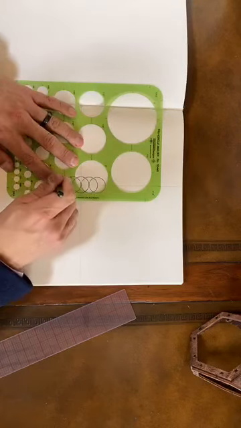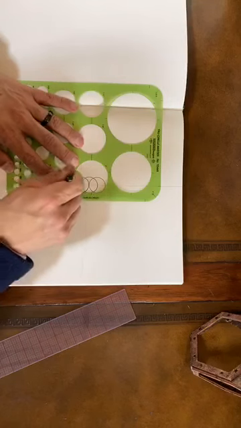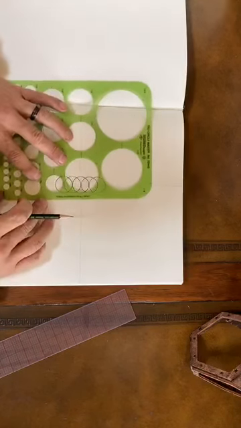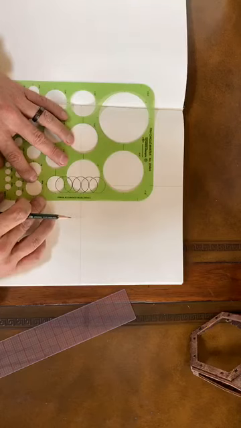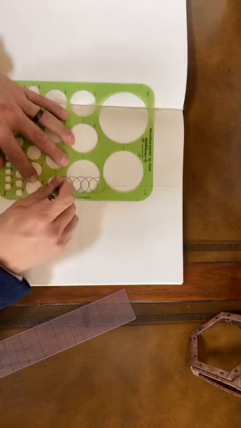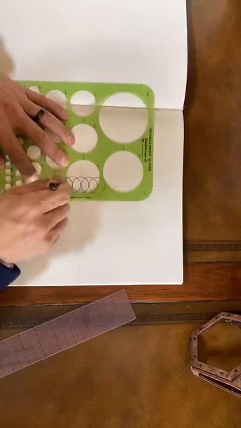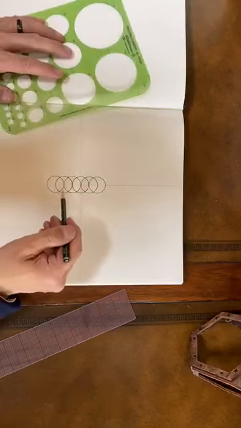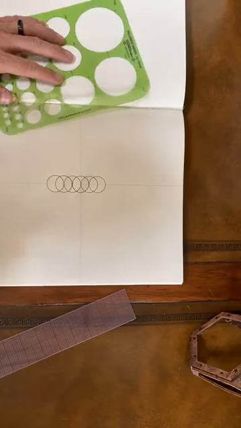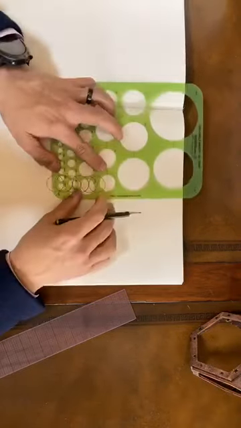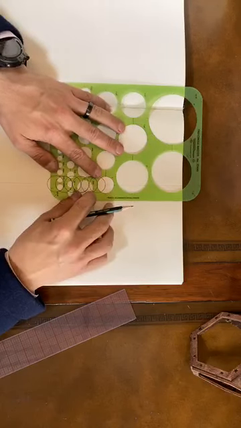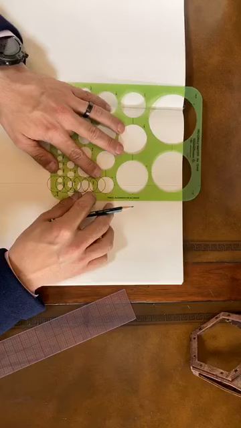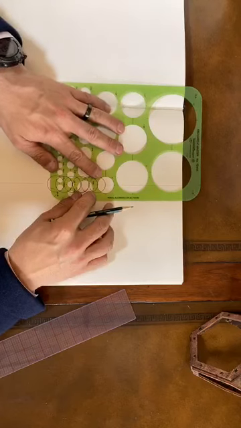Okay. Again, the advantage here is you can really press down hard, and it works great with pens and pencils alike. It doesn't matter. Okay, so now I have 1, 2, 3, 4, 5, 6. I'm going to go up to 9 using this technique.